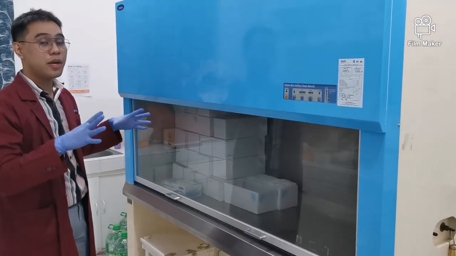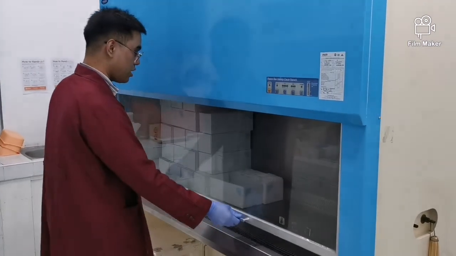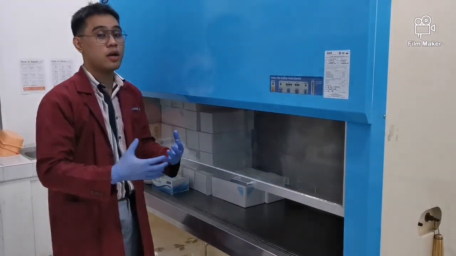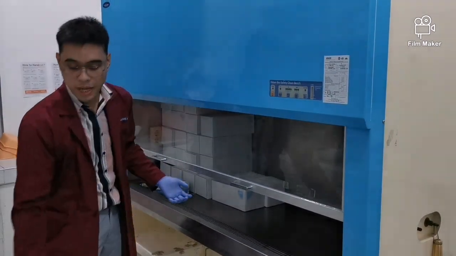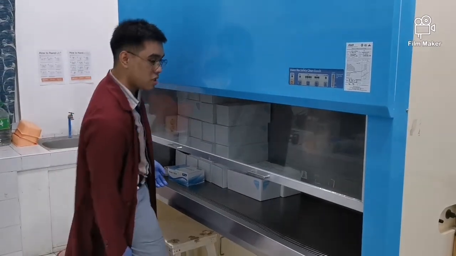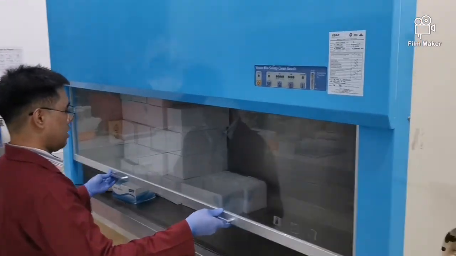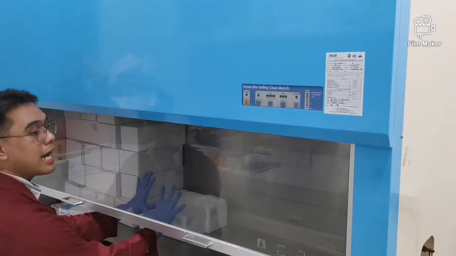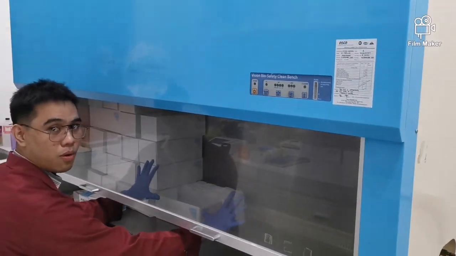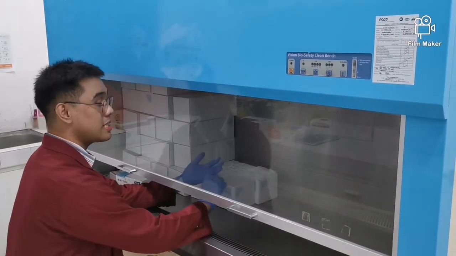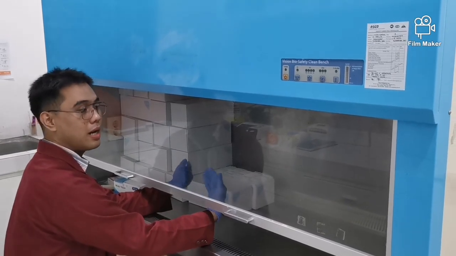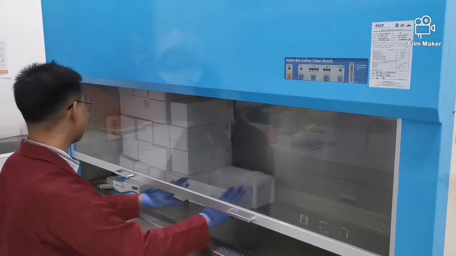So ayun, every microbiology section dapat meron kang ganito kasi nga you are working with microorganisms. So paano ka dito? So basically ganyan lang. Pasok mo lang yung kamay mo dito and then lahat na ng gagawin mo doon sa loob, okay? Ayun, so dito ka na mag-streak, mag-plate, mag-gram stain, lahat na, dapat yan.